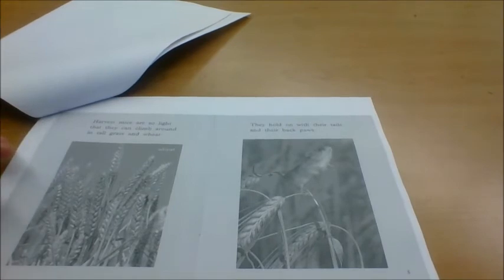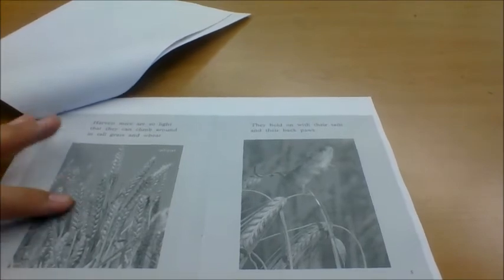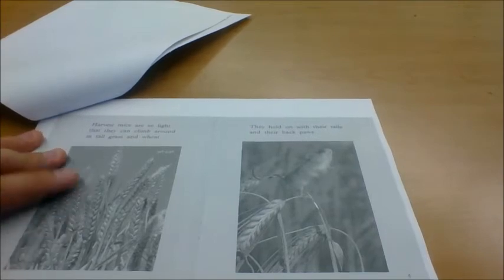Was that right? That's right, because there's a picture of some wheat here.